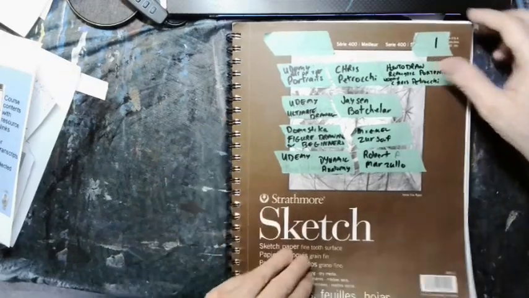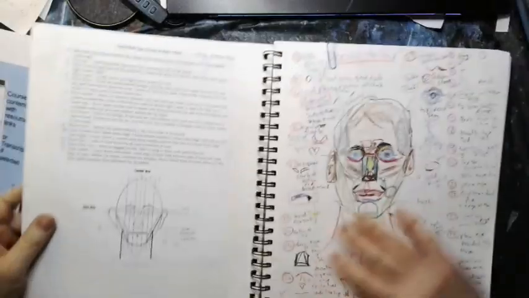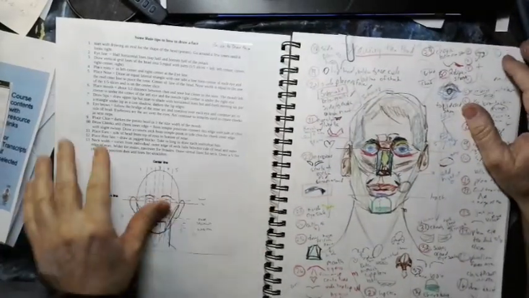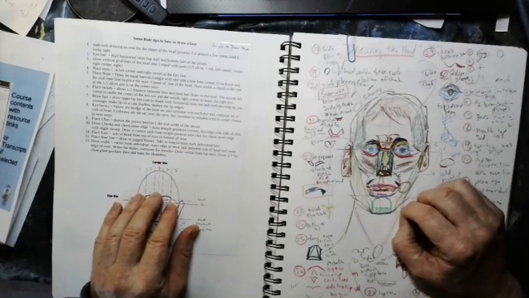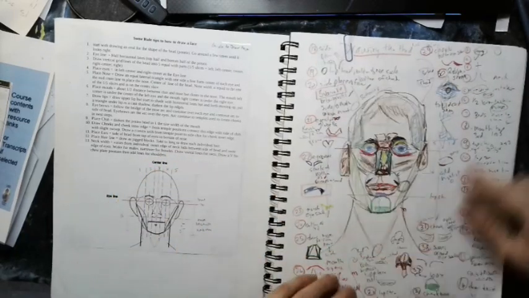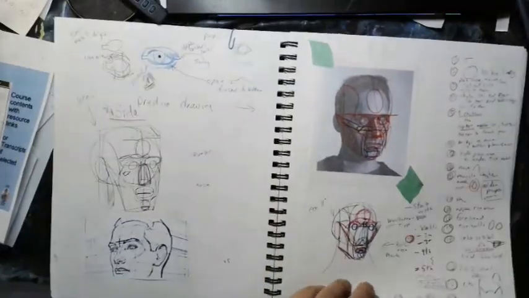So let's just go to the course we're working on. I have paper clips. You can see that during the lesson, I draw along with the instructor. I take notes. I take ordered notes. Here's another one.